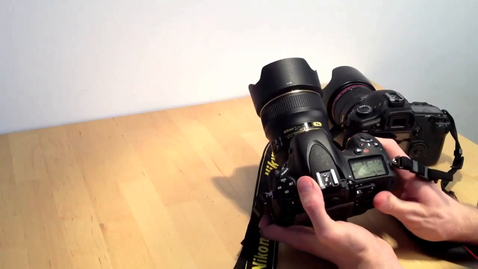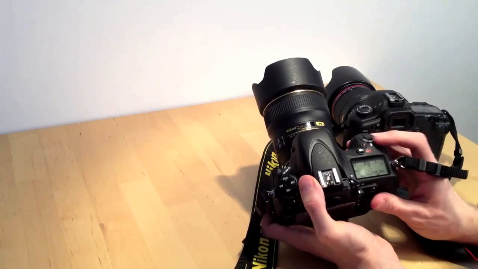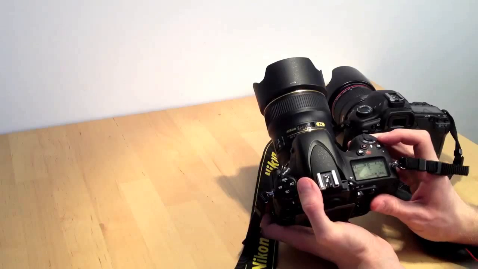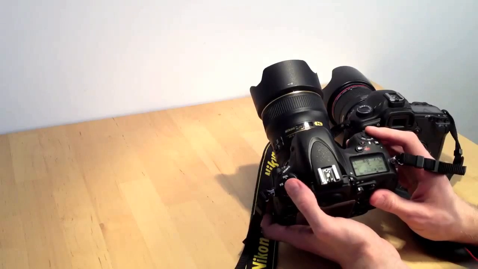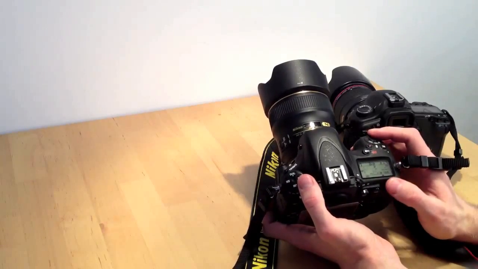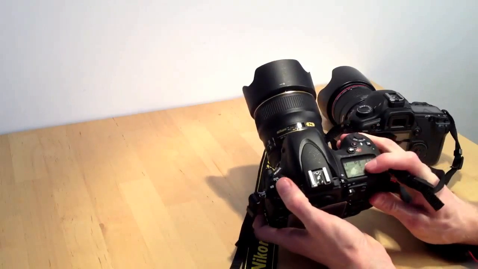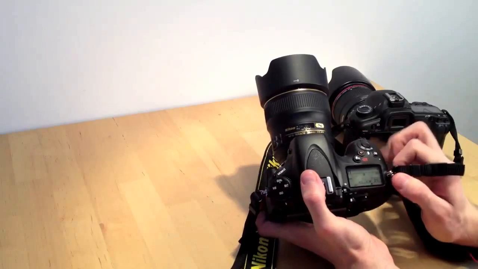So in low light situations, basically the only thing I would do is take care of the exposure compensation, and the camera would expose properly by adjusting the ISO. So this thing is absolutely terrific.